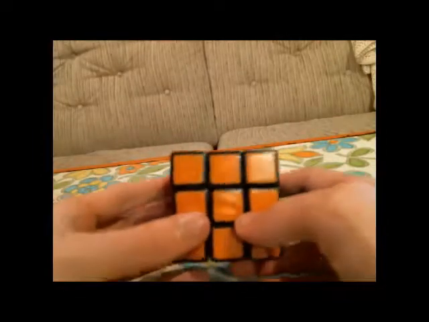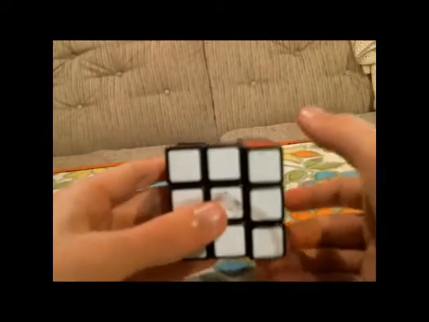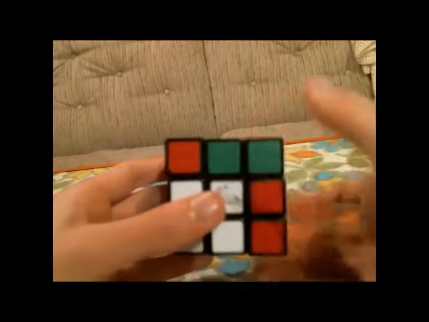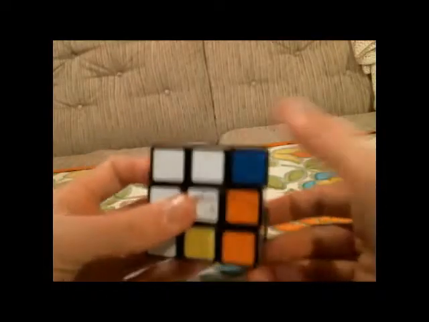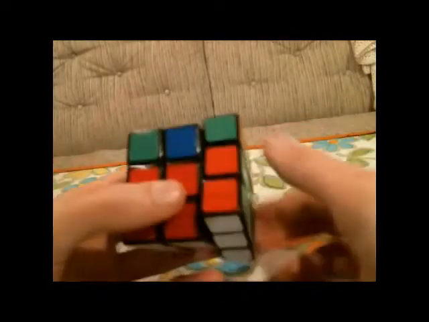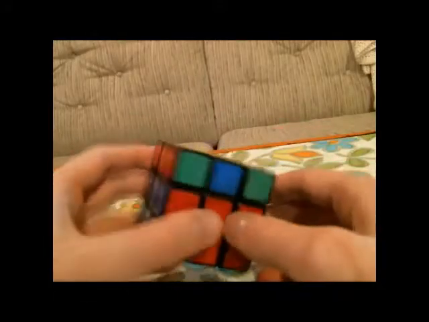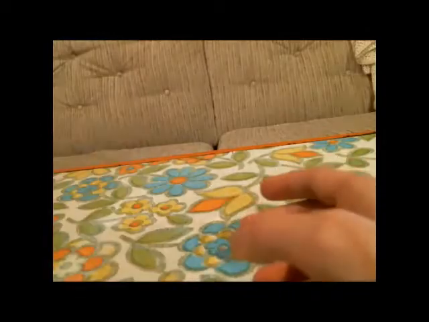So bar, same thing. Put it at the back, like so. Put it on the bottom. Same algorithm. R prime, U, R prime, D2, R, U prime, R prime, D2, R2. So then you have three headlights. So that's the next step.